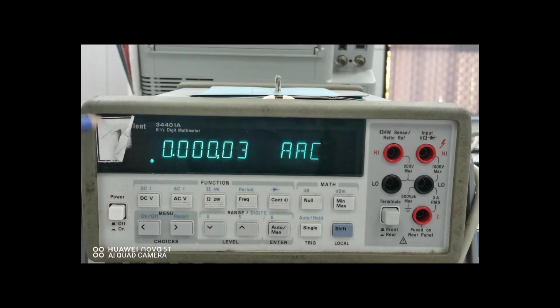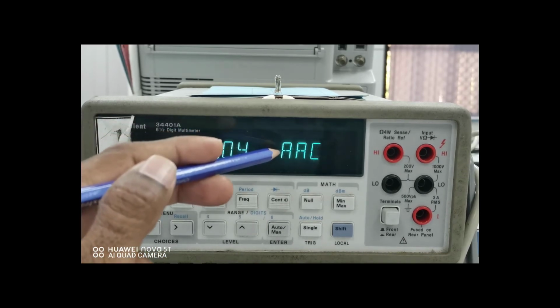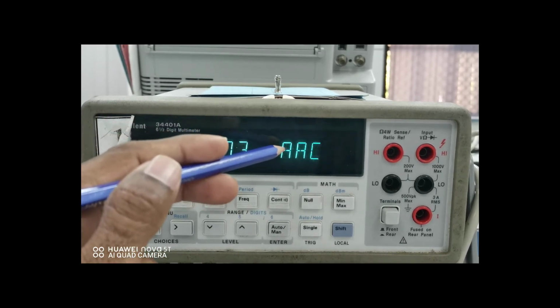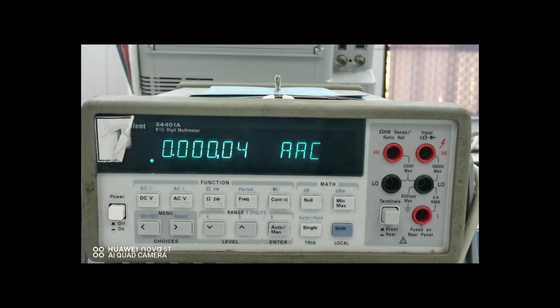The same thing if you want to measure the AC current, you need to press shift and ACV here. So the display panel also shows the indicator to measure the AC current here.